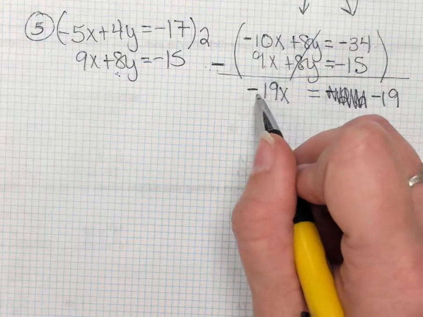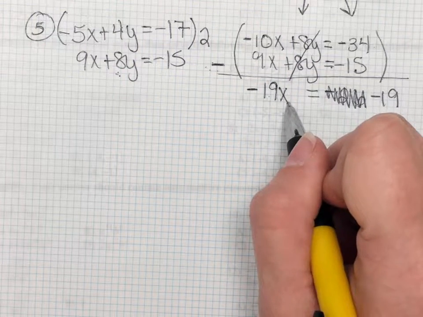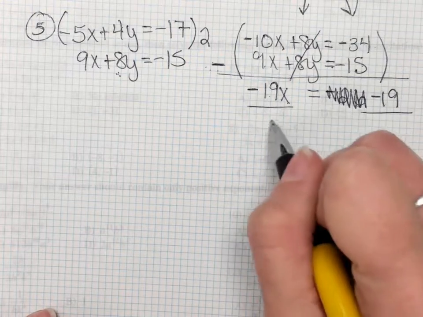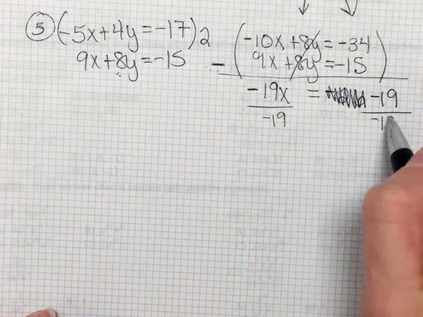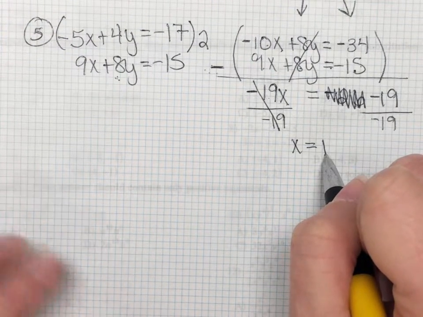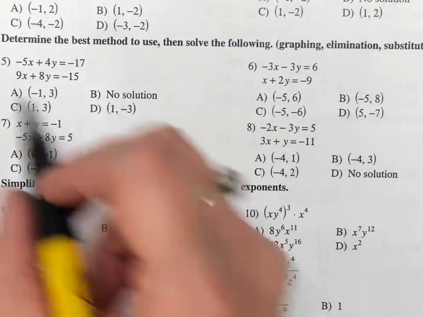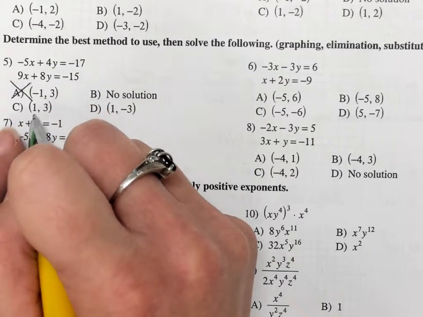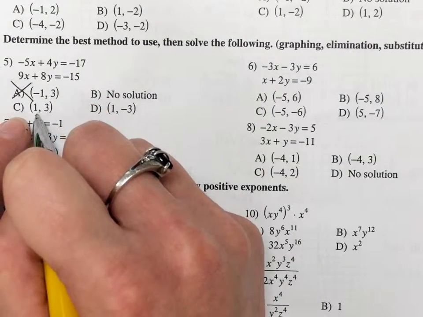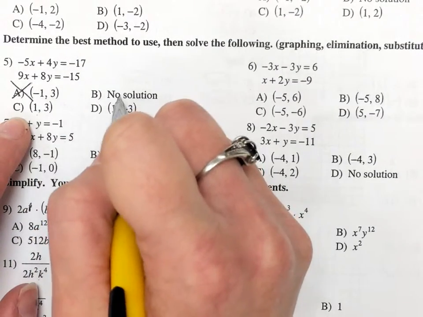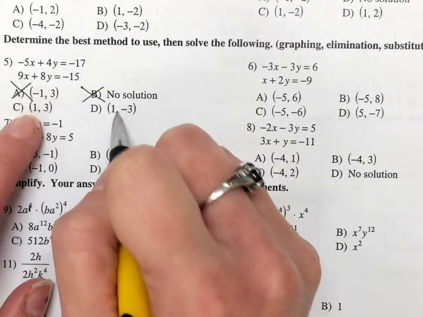How do I get this negative 19 away from the x? Divide. It would be how much, Catherine? 1. Very good. X equals positive 1. Alright, so let's see. Do you see one that x equals positive 1? Is this positive 1? No. Is this positive 1? Yeah. Is this positive 1? Yes. What about this one? No. Alright, so I got 2 answers, right?